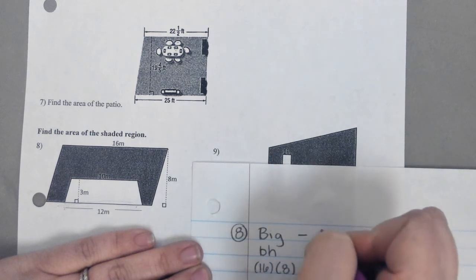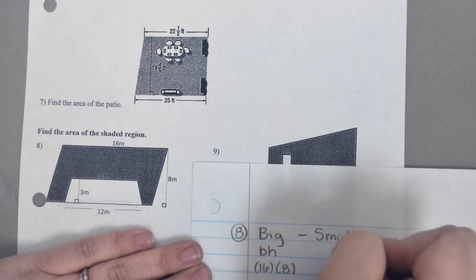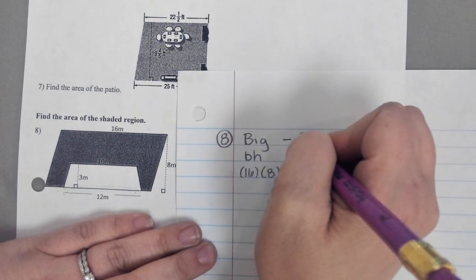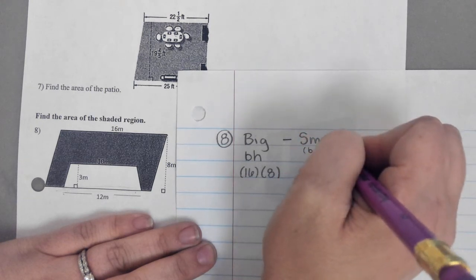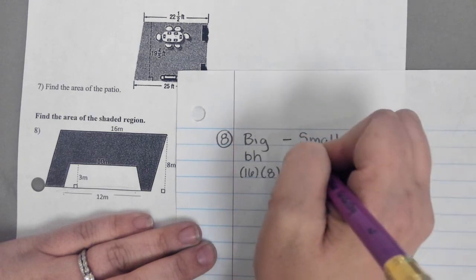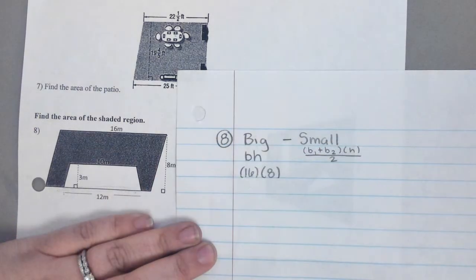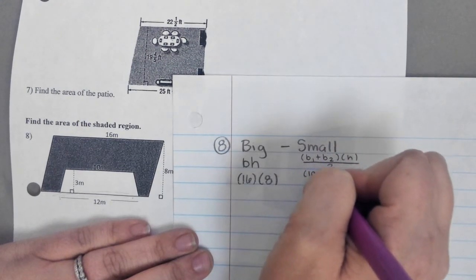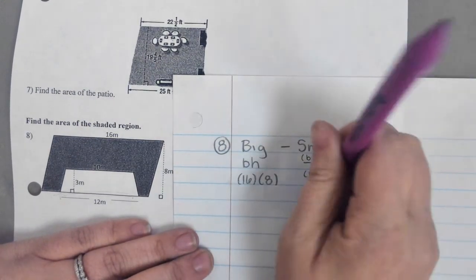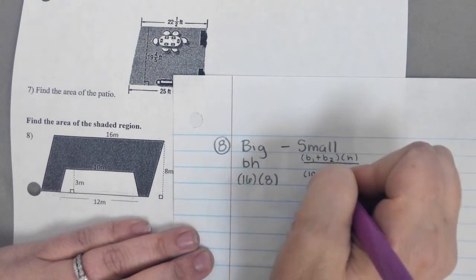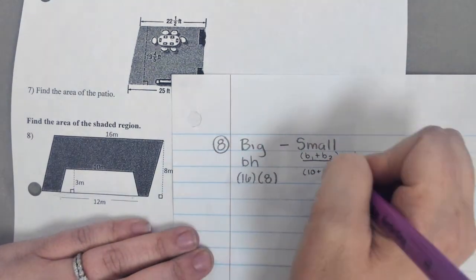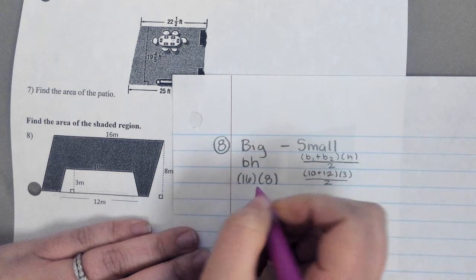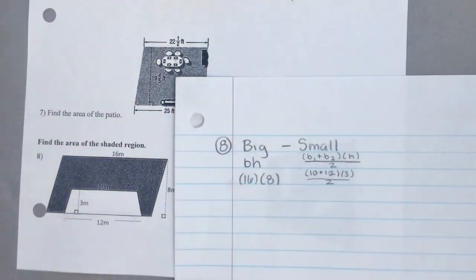And we're going to subtract from this big shape the small shape, which is a trapezoid. My small shape, the formula is B1 plus B2 times the height divided by 2. On this trapezoid, 10 and 12 are the bases. So 10 plus 12, and the height here is going to be 3, divided by 2. Okay, so using my calculator, I'm going to work those out.